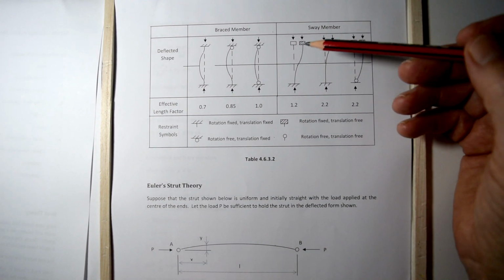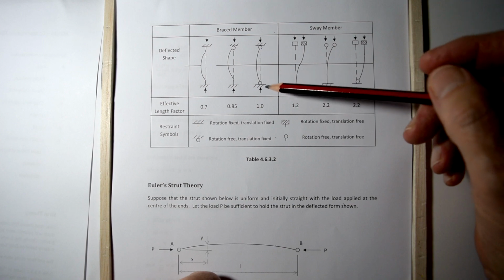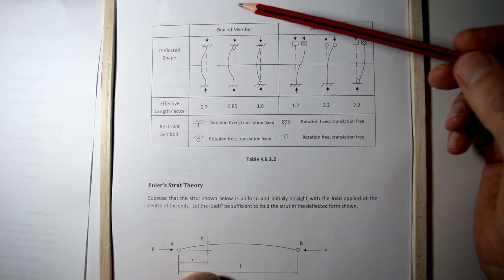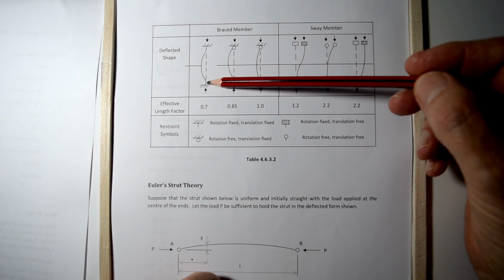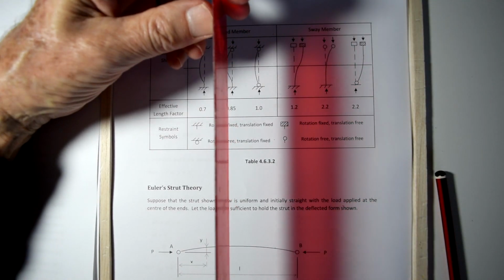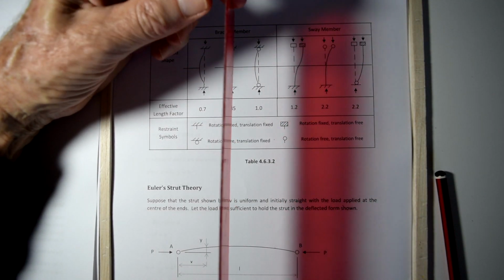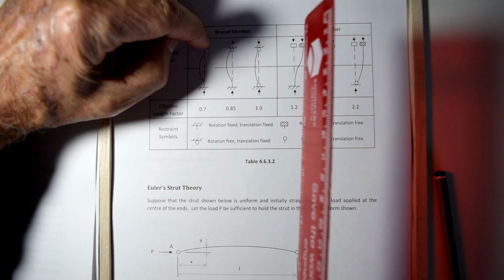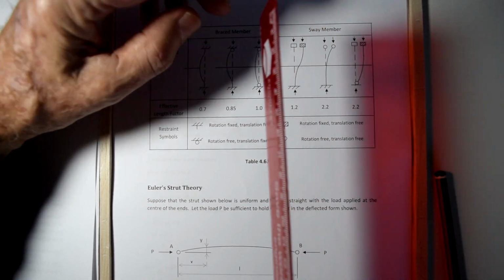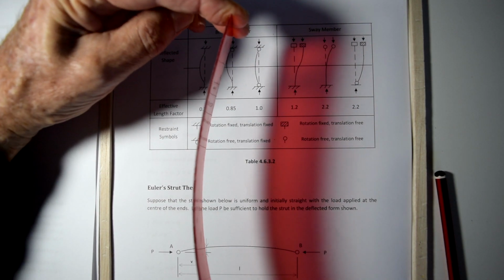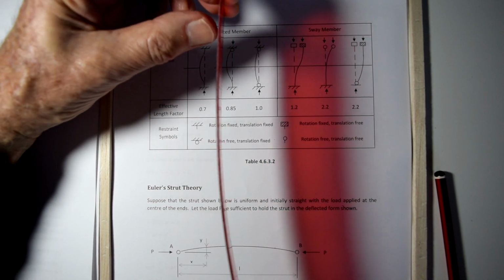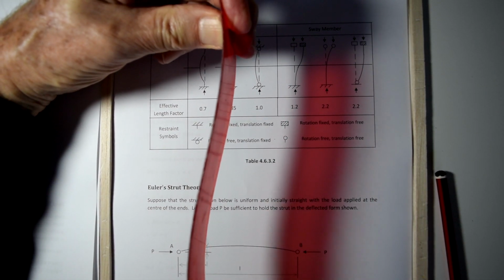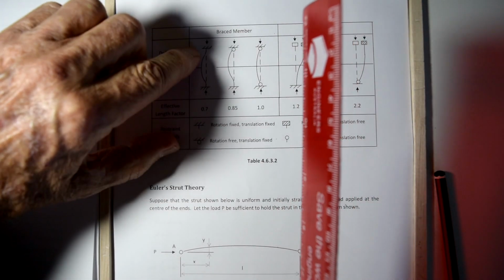Incidentally, this table 4632 appears in both codes, AS 3600 and AS 4100, and what it talks about is the end fixity for a column. If I use this ruler to illustrate end fixity conditions as shown in table 4632, a braced member with a pinned end under load would react like that. My fingers are pinned there, there's no fixity. But if you gripped the end there and you loaded it, you would get this sort of shape, which you see in this diagram over there.